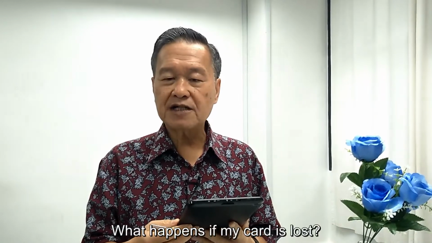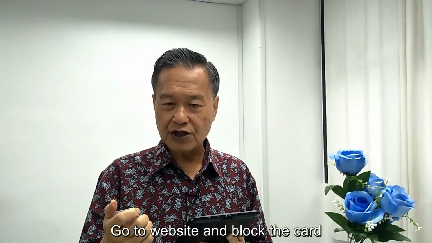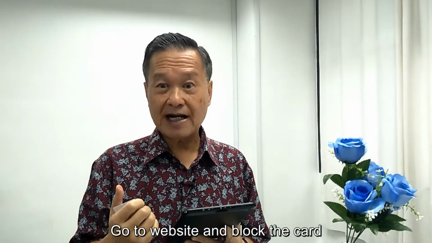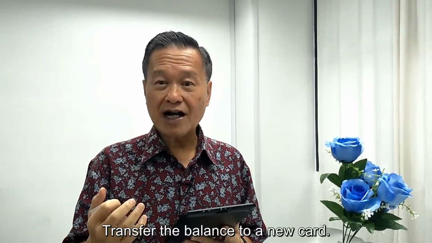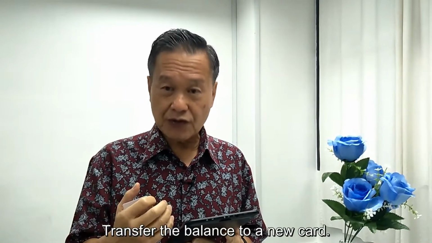Now, next question you ask is, what happens if my card is lost? You can log into the website, quote your CAN number and the password, and you can lock the card. And you can also get a new card and transfer whatever balance from the old card to the new card.